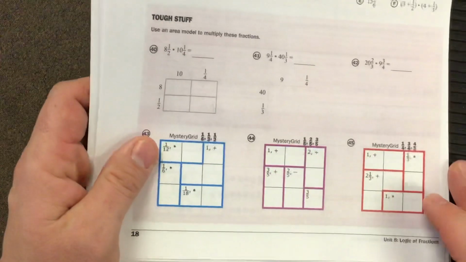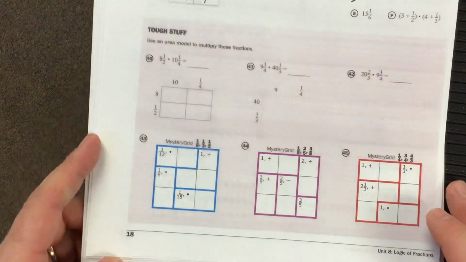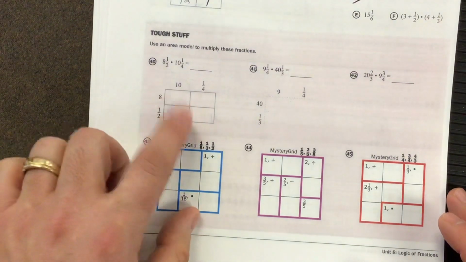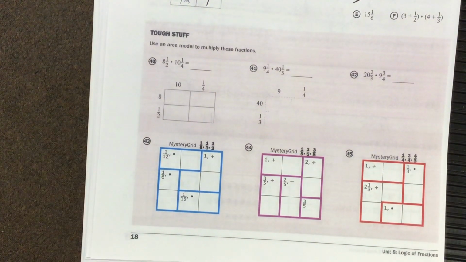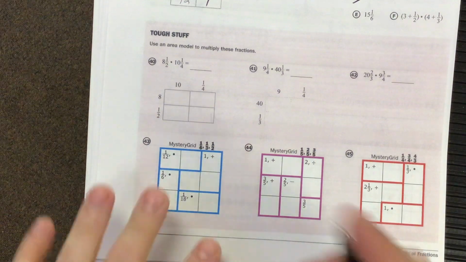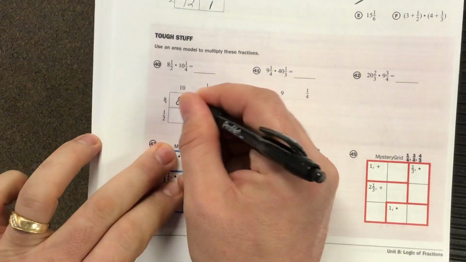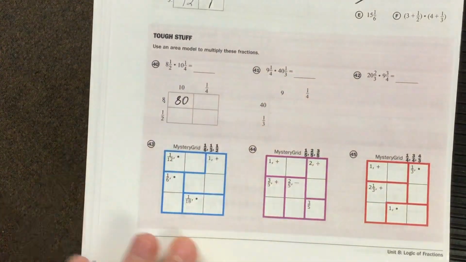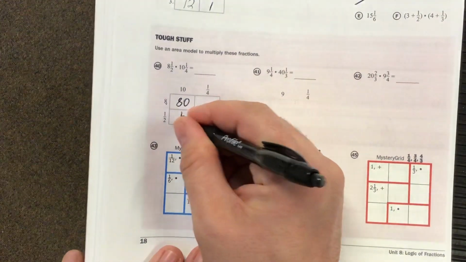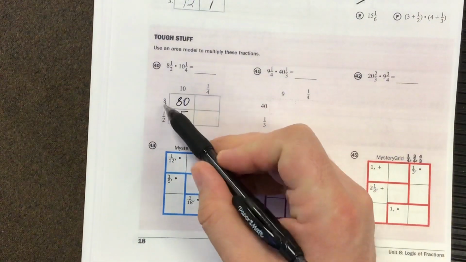Okay, let's try one down on the bottom. Think you could handle this one, or do you want to go through one more together? Let's go through one more. Okay. 8 times 10. 80. Half of 10. 5. Okay, Mel, you can't answer this one. 8 times a fourth. 2. Go, Maddie.